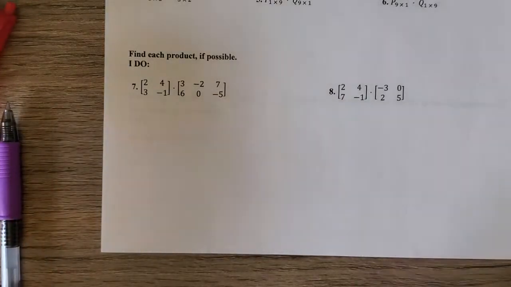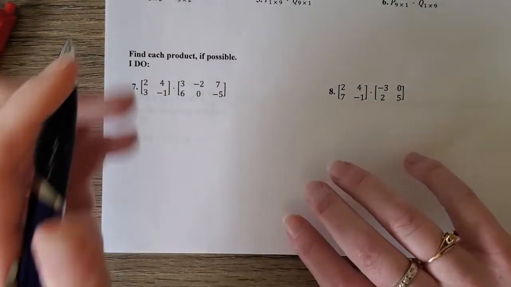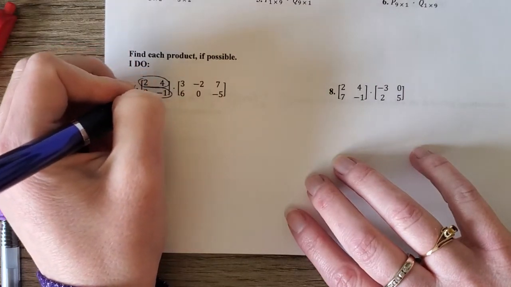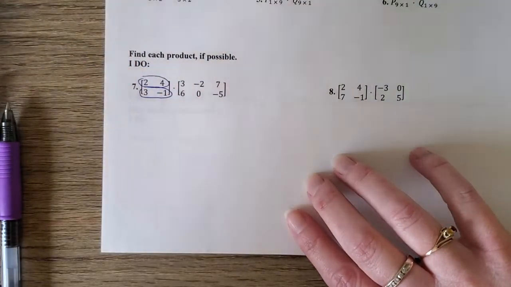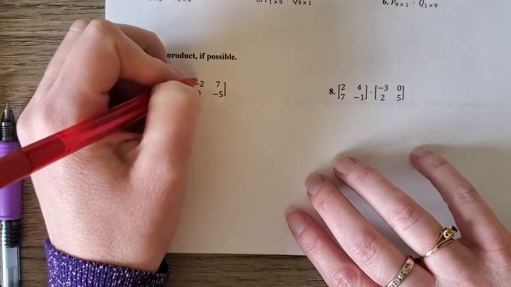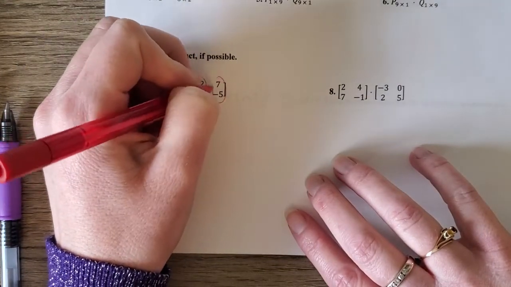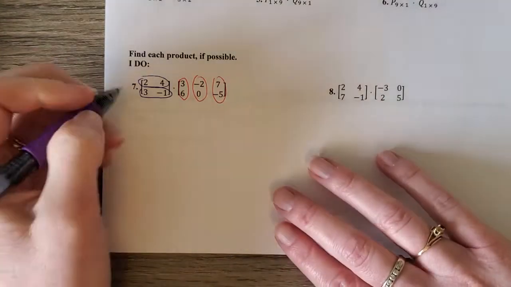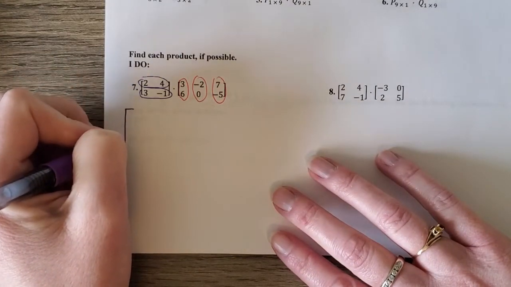So again, this is where those different colors come in handy. I am going to circle in blue my rows, and I'm going to do my columns in red again. It's kind of whatever pen I'm picking up, so we can see the difference. And now we're going to set up my matrices. So I'll make my little box here.